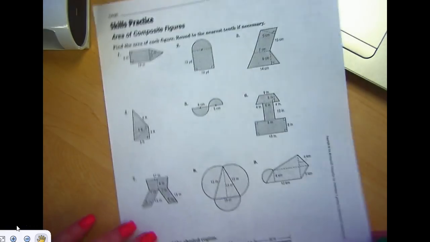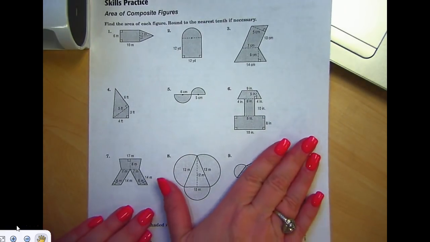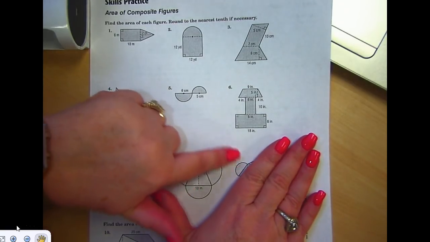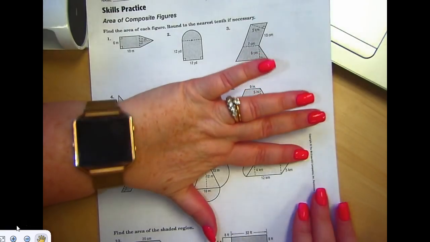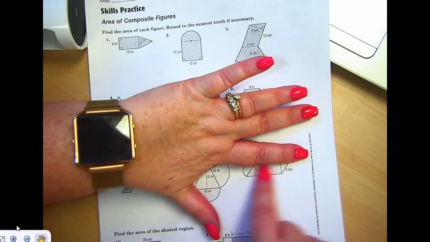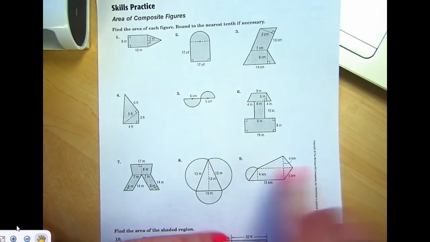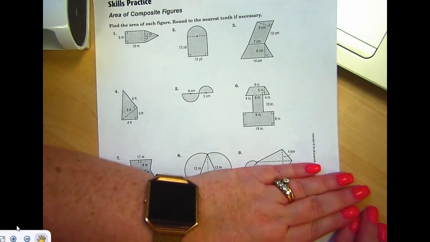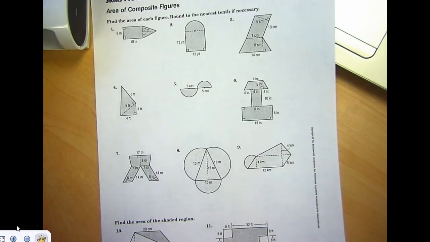So let's think about what the shapes are. I see a half of a circle over here, and then I see a parallelogram there, right? And up at the top, I see a triangle. All right? So, let's start with the triangle.